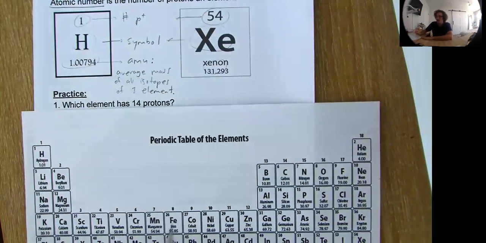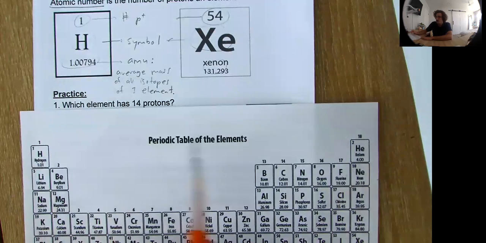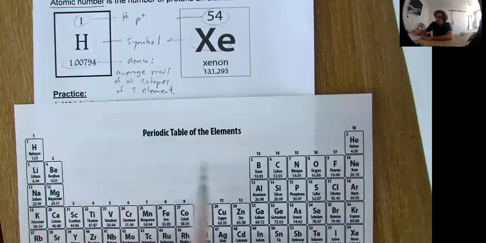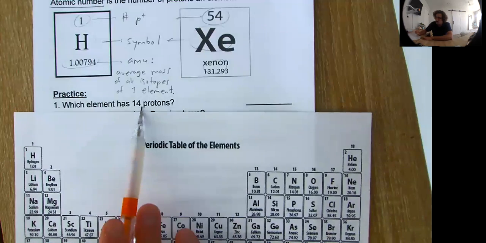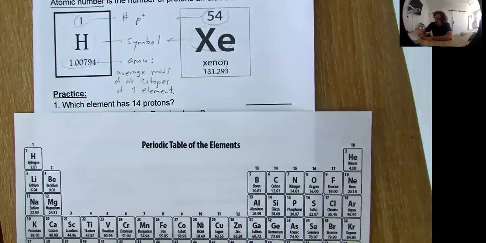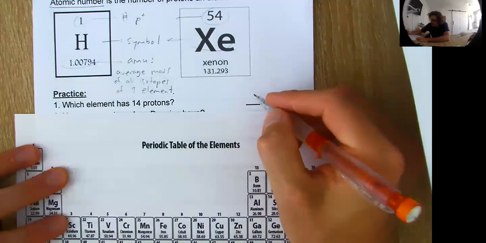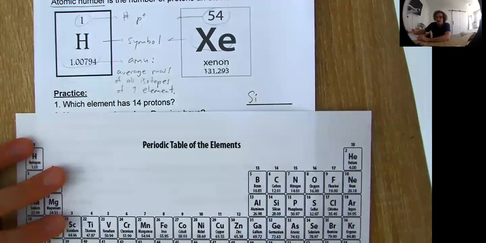So if you notice, the periodic table goes in numerical order from left to right. In the first row, it goes 1, 2, way over here. And then it starts 3, 4, skips the space, 5, 6, 7, 8, 9, 10. And guess what? You have to find number 14. If you found it, go ahead and write it down, but it is Si, silicon. So you could write the symbol, or you could spell out the entire element. Okay?